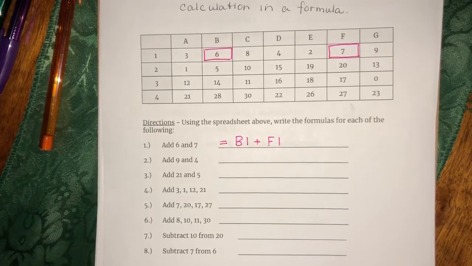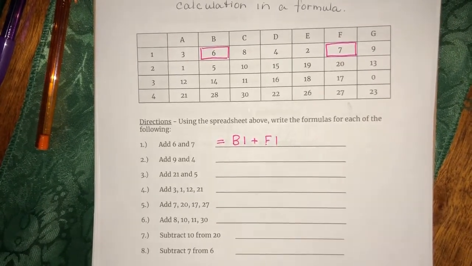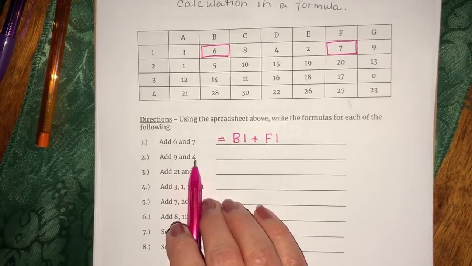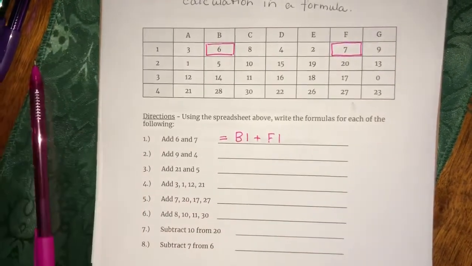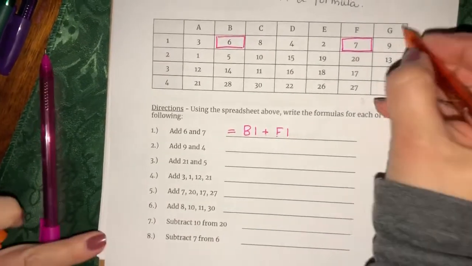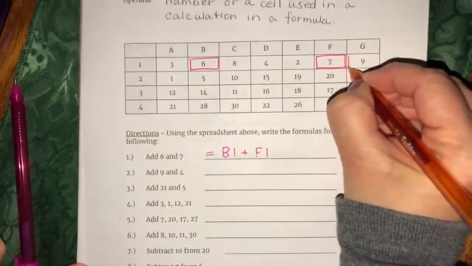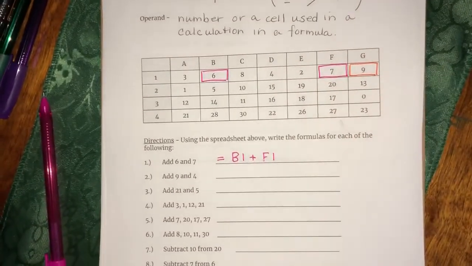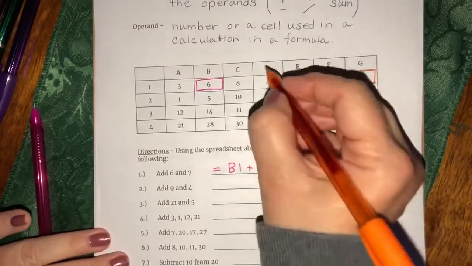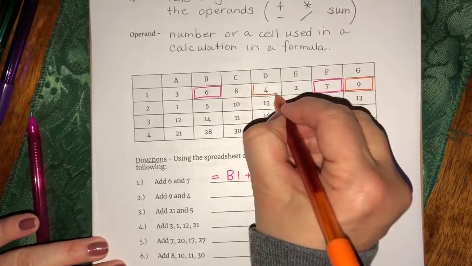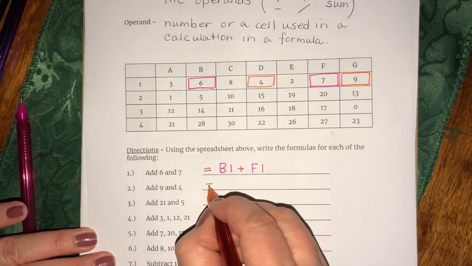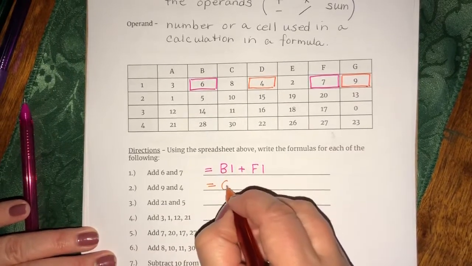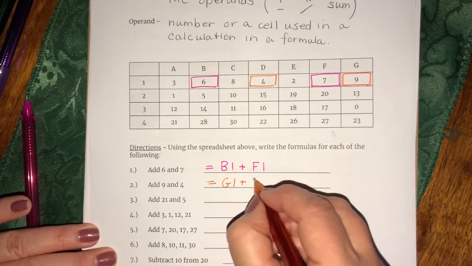Okay, let's try the next one. The next one is to add the numbers 9 and 4. So let's locate those numbers first. The numbers 9 and 4. Let's look. The number 9 is in G1, and the number 4 is in D1. So we'll start out again with the equal sign. Equal sign G1 plus D1.